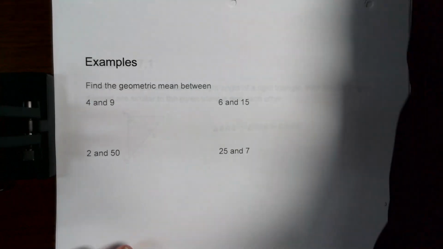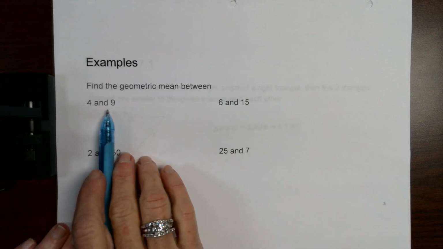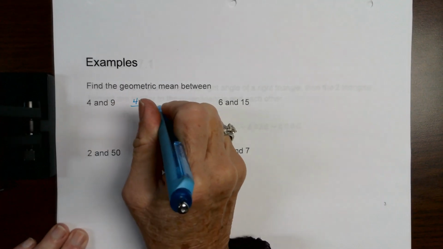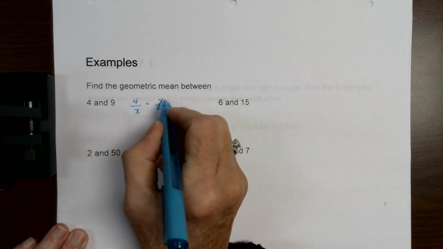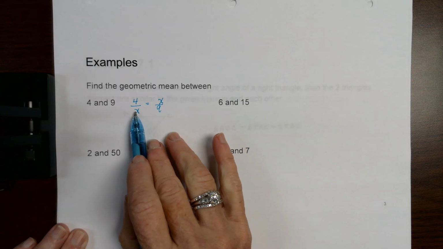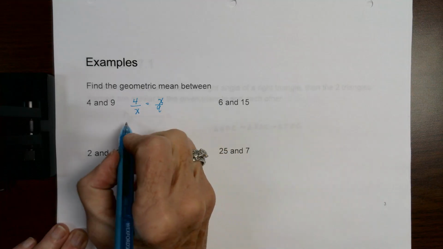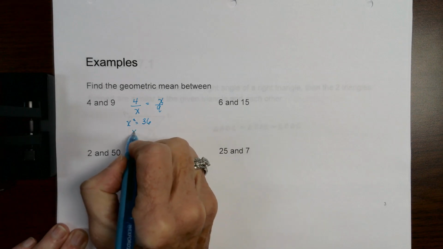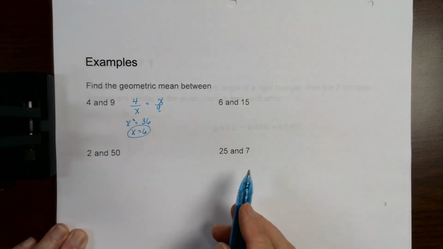First, we're just going to practice with finding the geometric mean between two numbers. If I'm looking for the geometric mean between 4 and 9, I set up 4 and 9 in my extreme positions, and I put an x or an unknown in my mean position. So the means are the inside numbers. If you go dot, dot, dot, dot, these are the extremes and these are the means. So then you have x squared is equal to 36, so x would equal 6. So 6 is the geometric mean between 4 and 9.